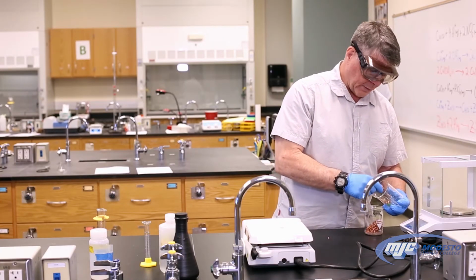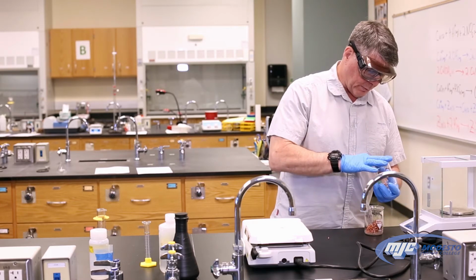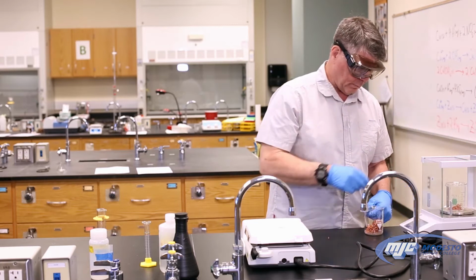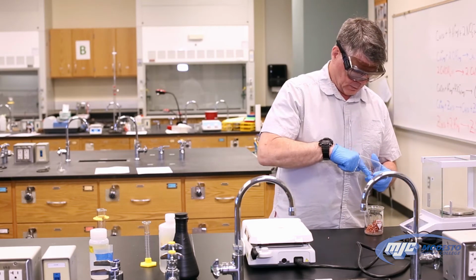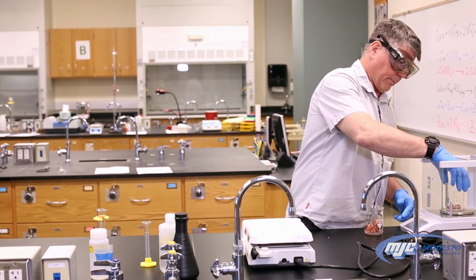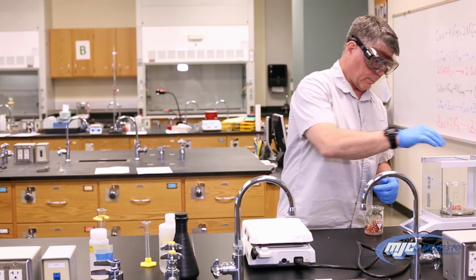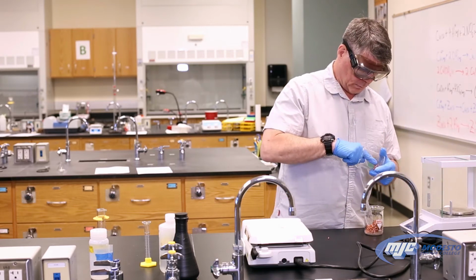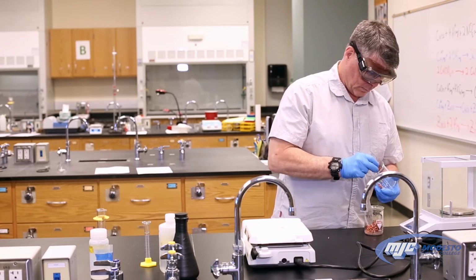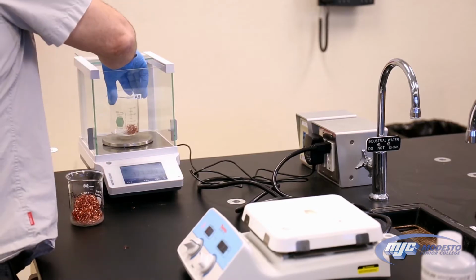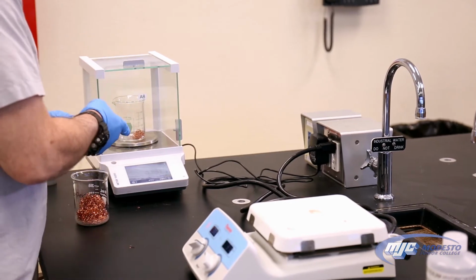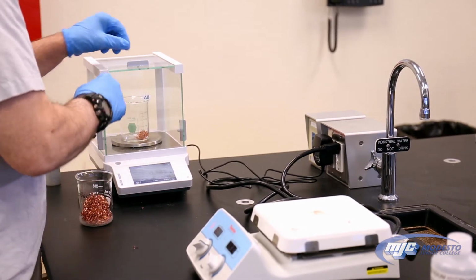We don't want to add too much copper, because if we do, we won't have enough nitric acid in the next step to use it all up. So the amount actually does matter. And there we go. So write that number down in your data table, 3 places past the decimal.